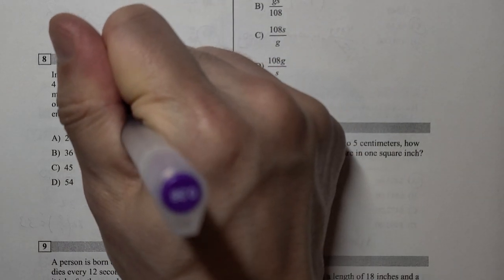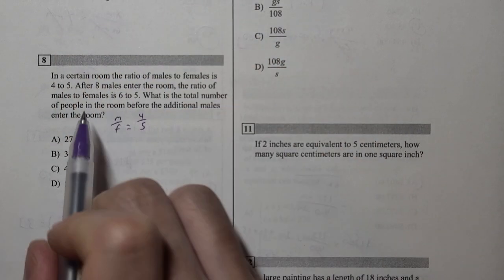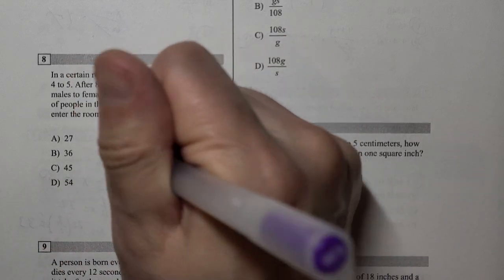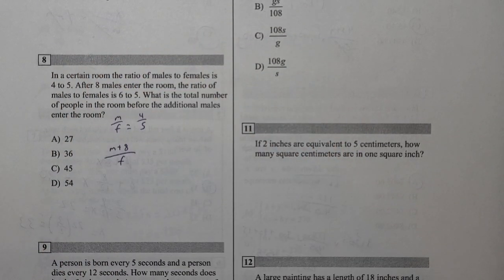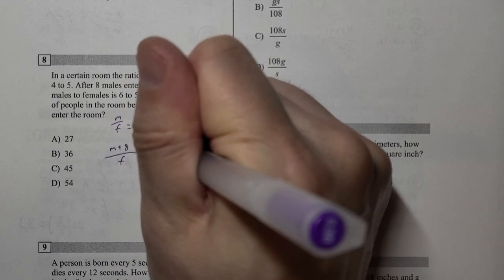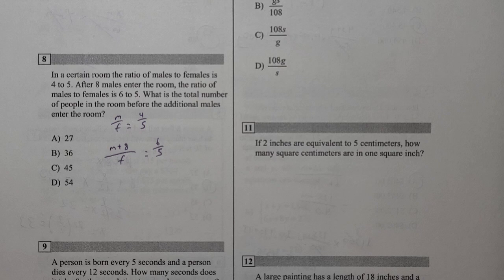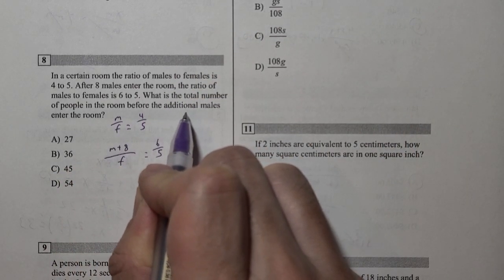So m over f is 4 over 5. That's what they tell us. Ratio male to female is 4 to 5. So after 8 males enter the room, m plus 8 over the number of females, which didn't change, equals 6 over 5.